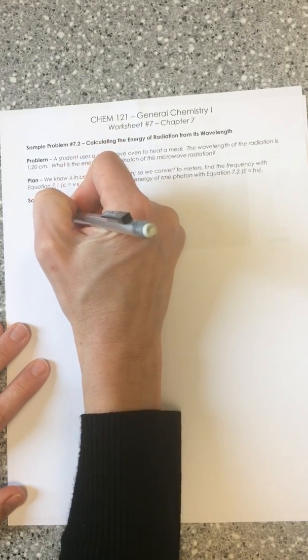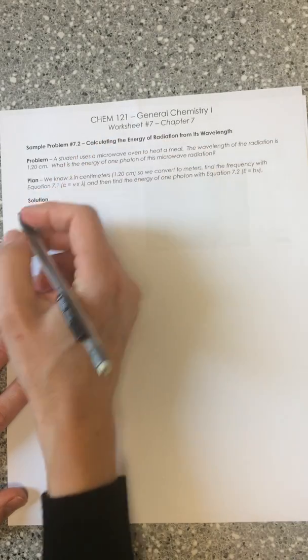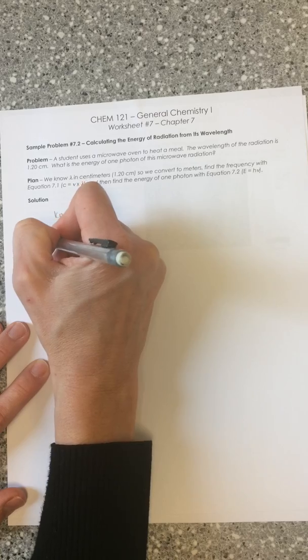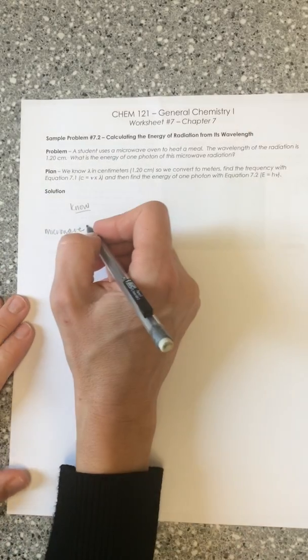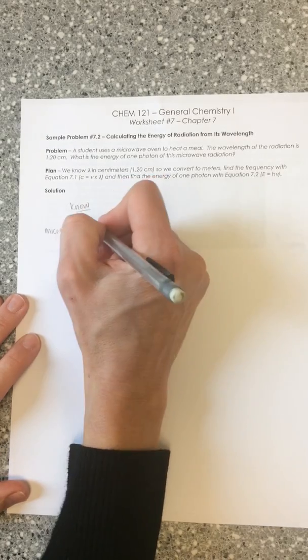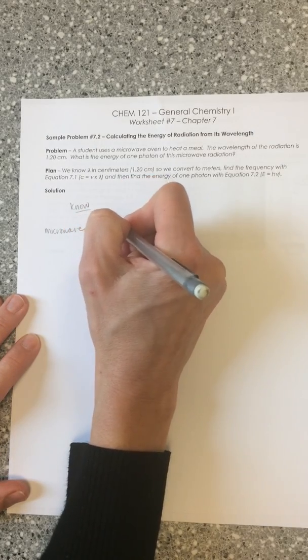The context of this problem is microwave radiation. A student uses a microwave oven to heat their meal. The wavelength of the radiation is 1.20 centimeters. What is the energy of one photon of this microwave radiation? Again, to be consistent, we write down the information that we know: we're using a microwave, and that microwave emits radiation that has a wavelength of 1.20 centimeters.